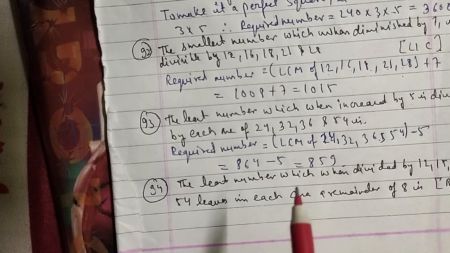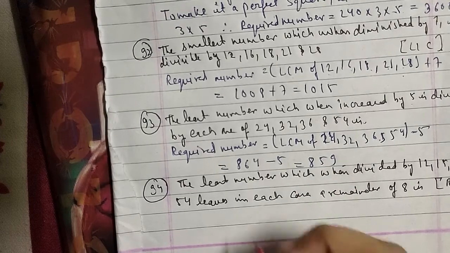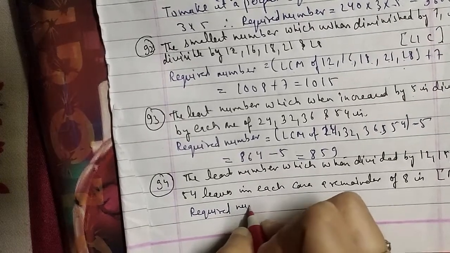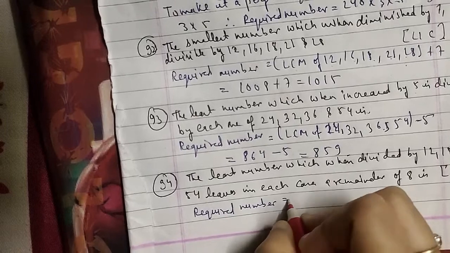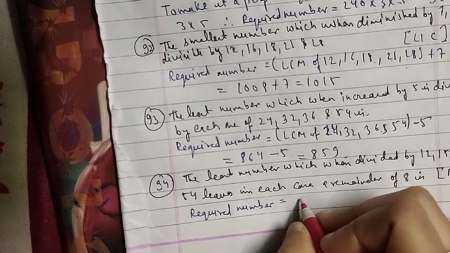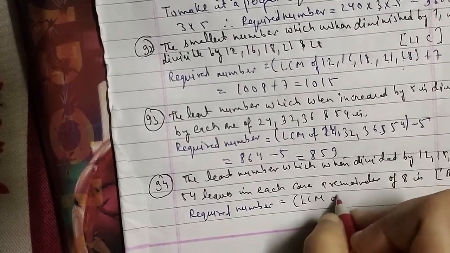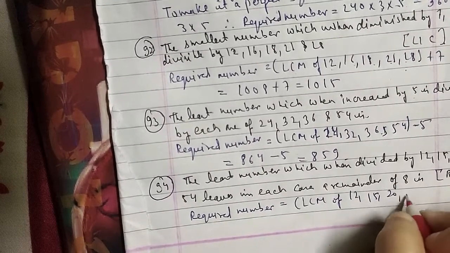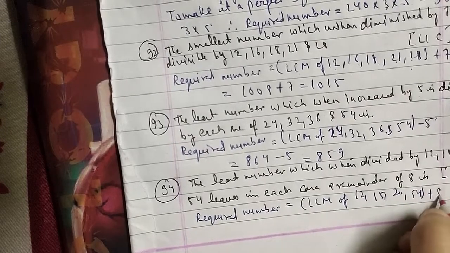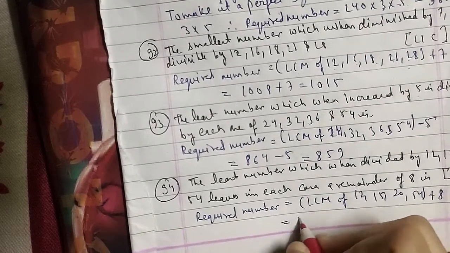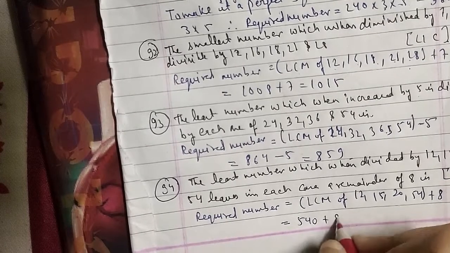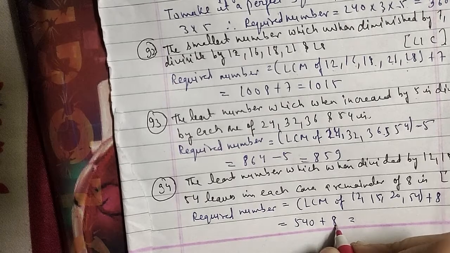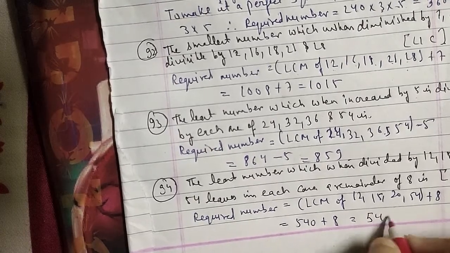So the solution for this is, the required number equals LCM of 12, 15, 20, 54 plus 8, and that equals 540 plus 8, which is 548.